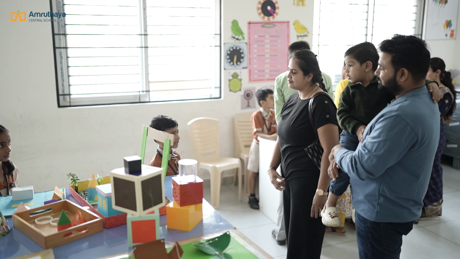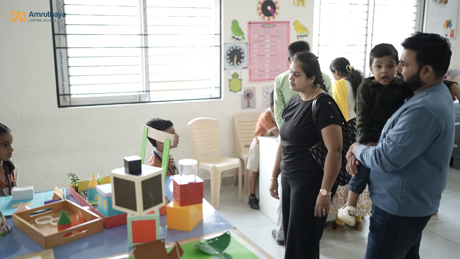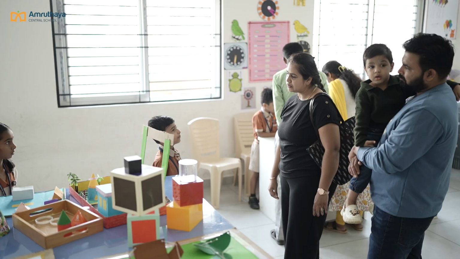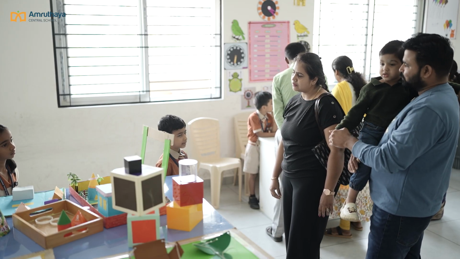My name is Arya Sakunde and I have created Shape City by using only shapes. We learned properties of 2D shapes and 3D shapes in our math class.